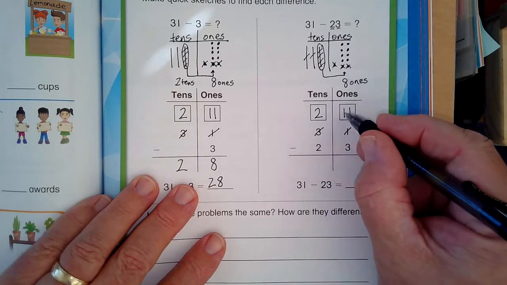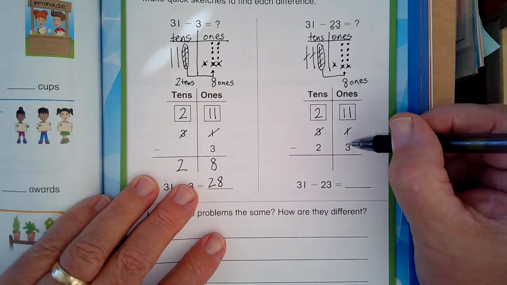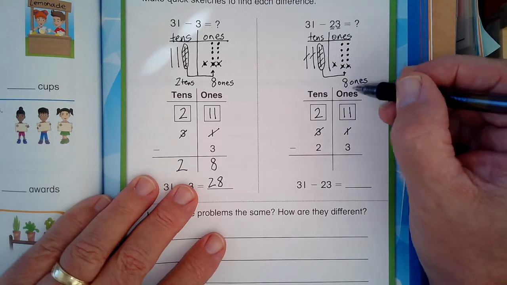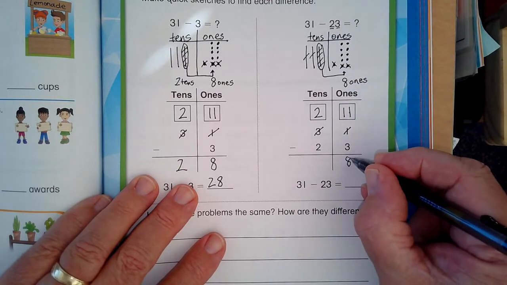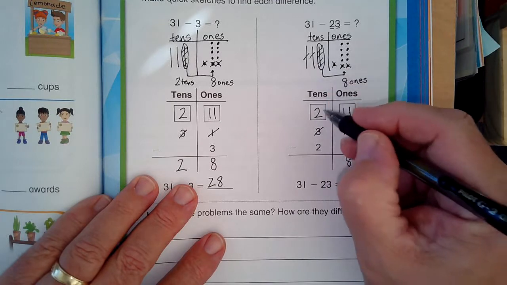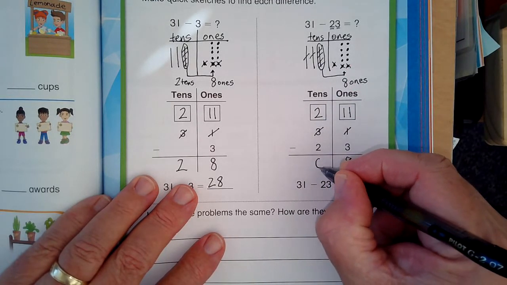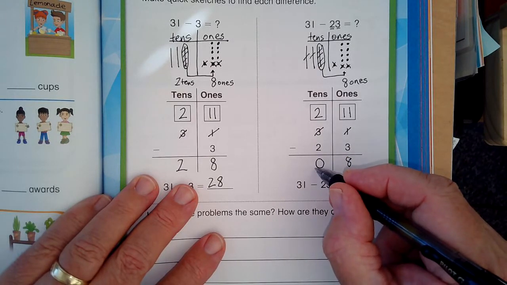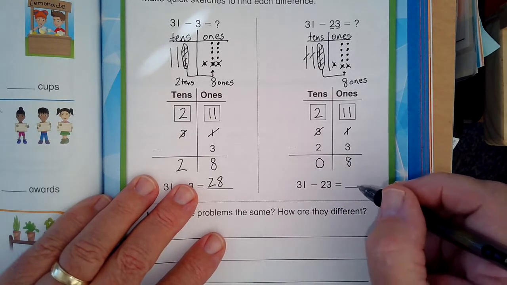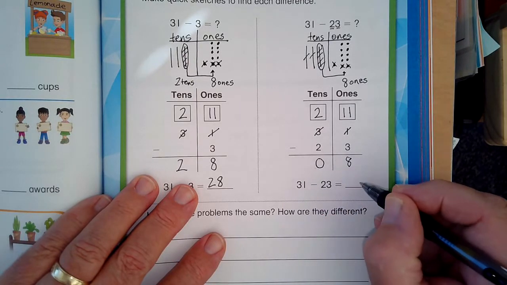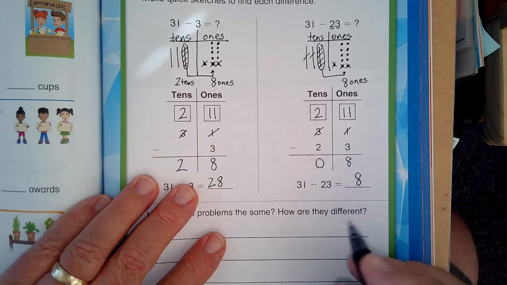One of those 10s came over here. 11 minus 3, I know that this set of 11 minus 3 equals 8. Now I have 2, and I'm going to take away 2. That's going to be 0. I don't need to write this number in when I'm writing the number. I just write down 31 minus 23 equals 8.